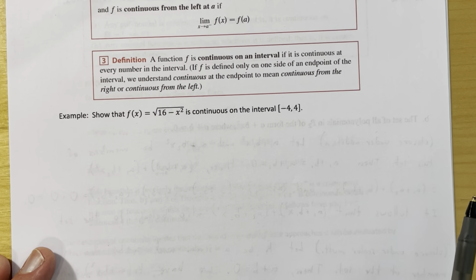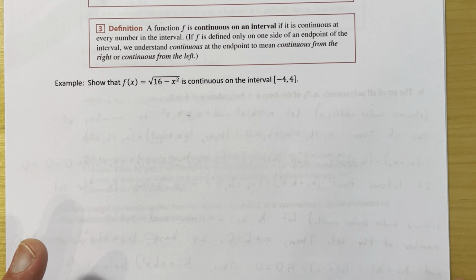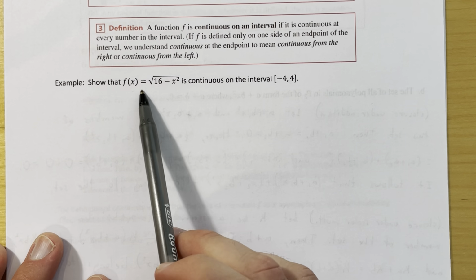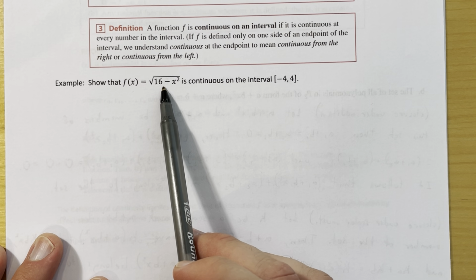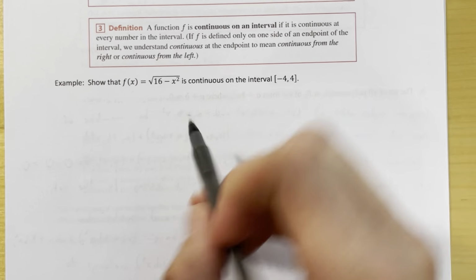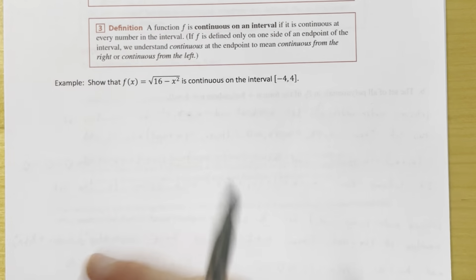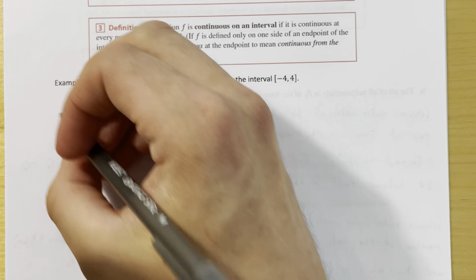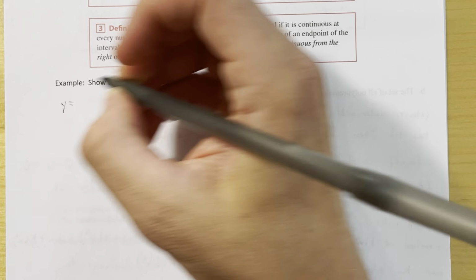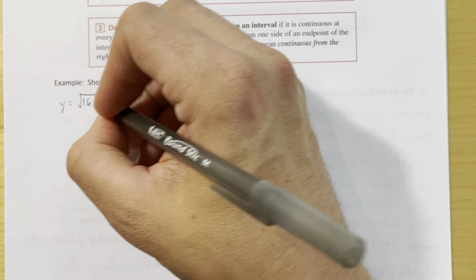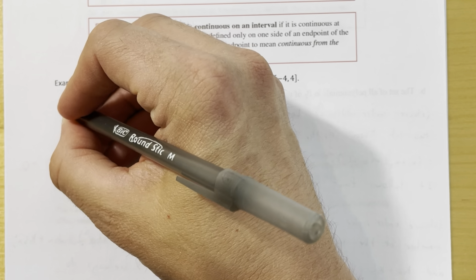Now there's a couple of ways we can go about this, but I think the best way is going to be looking at a graph. And this is a very, very important type of graph for you to recognize. So this guy, if you're not familiar with what the graph of this looks like, I'm going to rewrite my function using y. y equals the square root of 16 minus x squared.